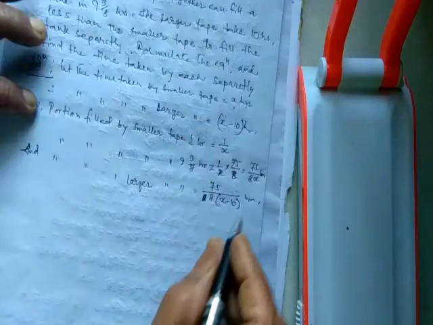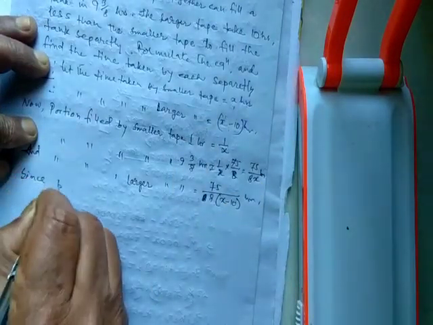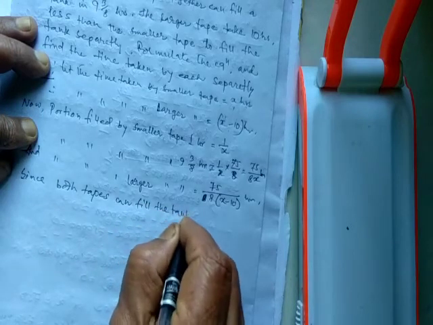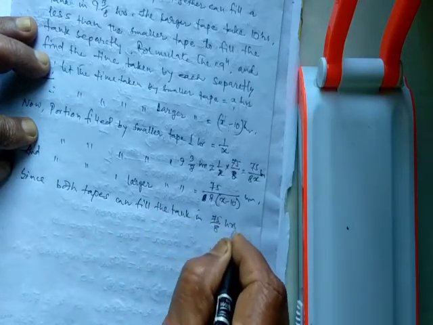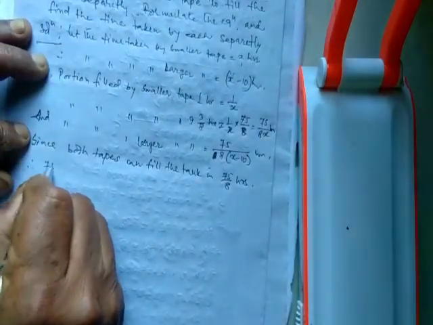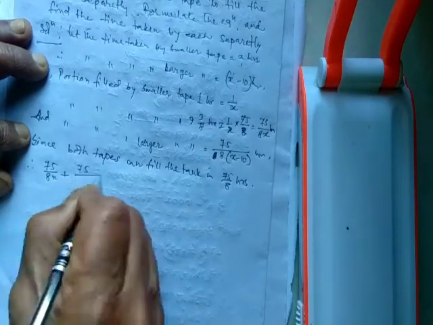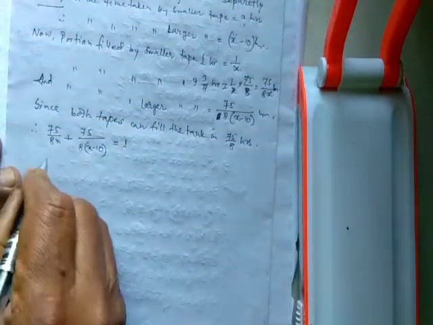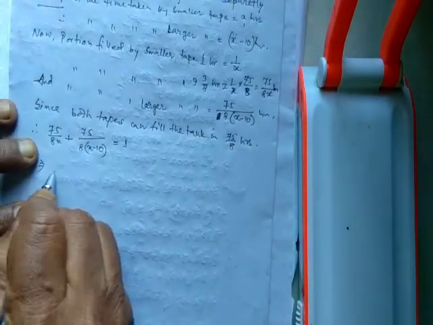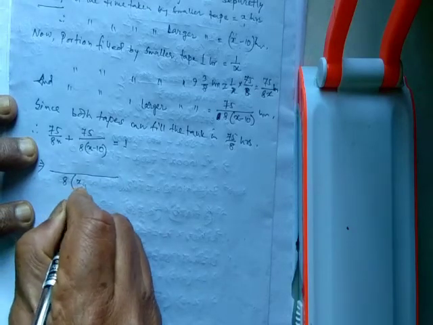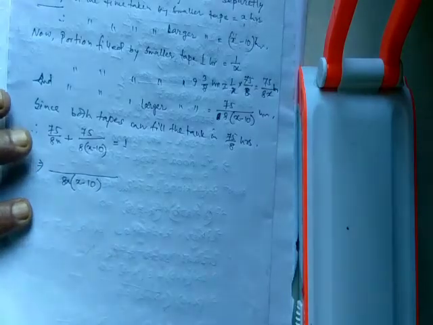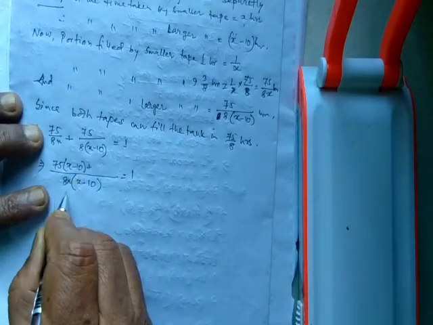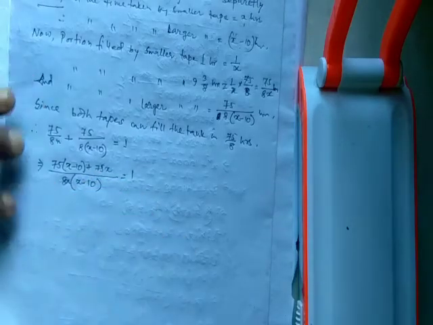Since the two taps together can fill the tank in 75 by 8 hours, therefore 75 by 8x plus 75 by 8 into x minus 10 is equal to 1 tank. This implies, what is the LCM? The LCM is 8x into x minus 10, so 75 into x minus 10 plus 75x is equal to 8x into x minus 10.